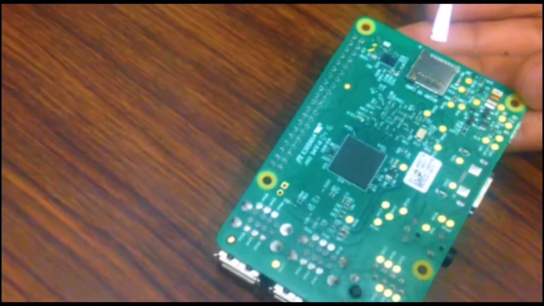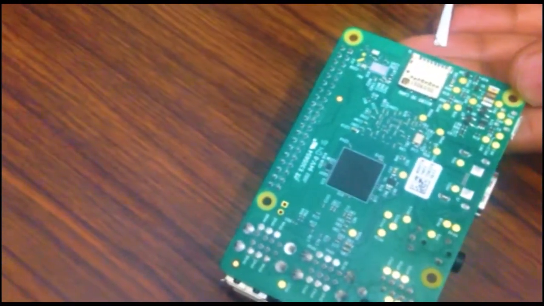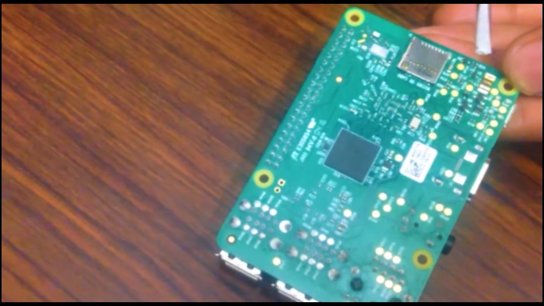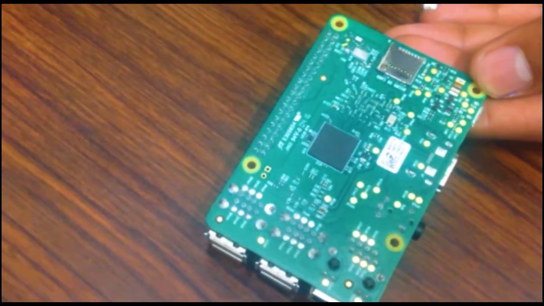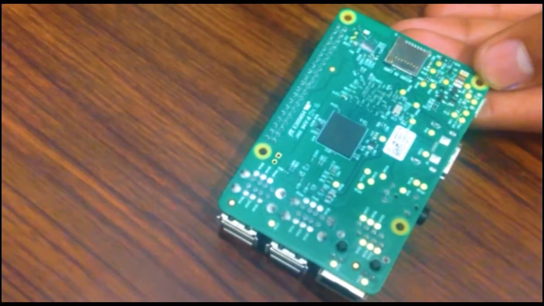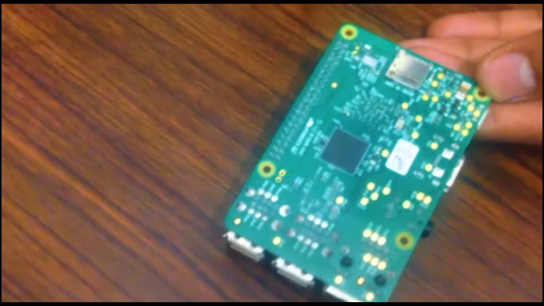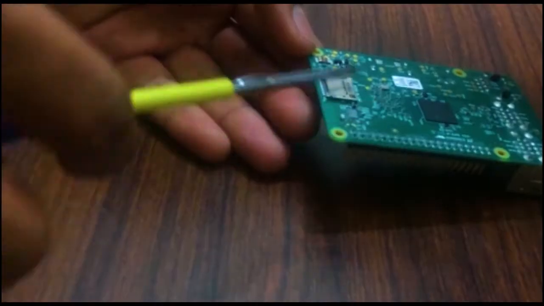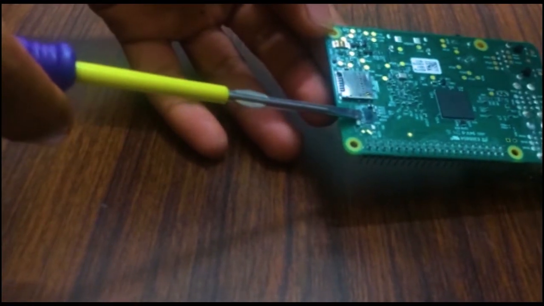Now looking at the back of this device, we can see here an SD card jack, where you could insert any SD card so as to load any type of operating system into your development board. Like if you want to work on Linux or you want to work on Windows, different types of operating systems can be loaded into this development board by inserting an SD card in this SD card jack. Just beside this SD card jack, you can see that there is a Wi-Fi module.